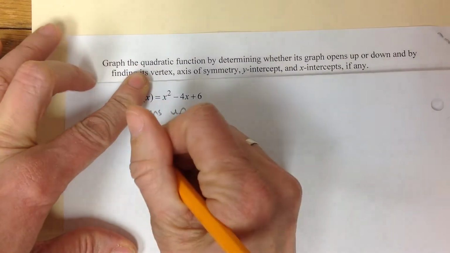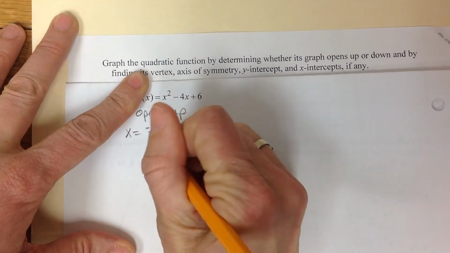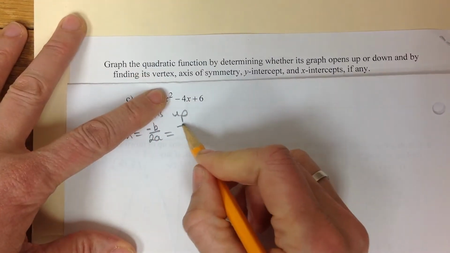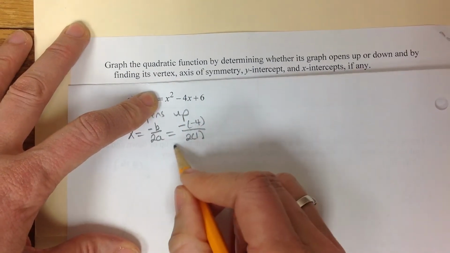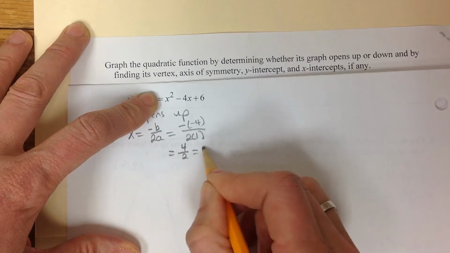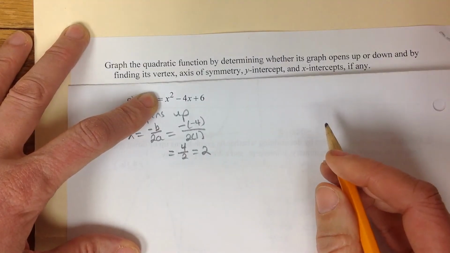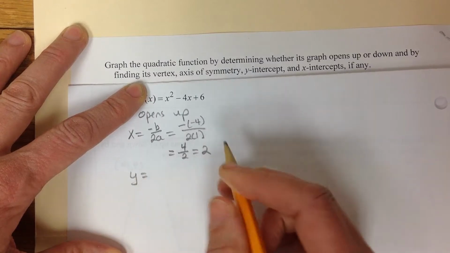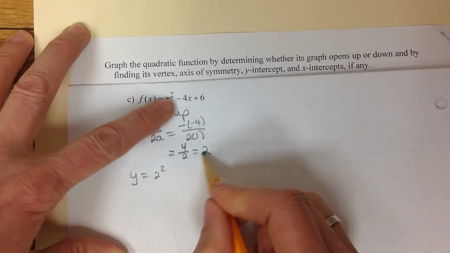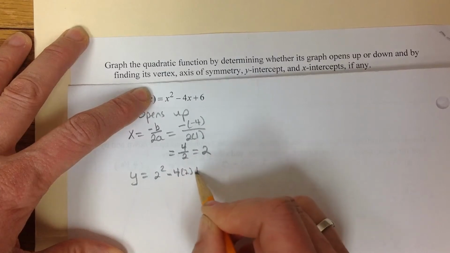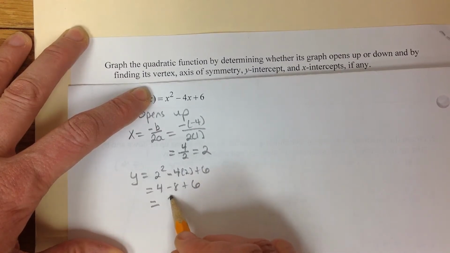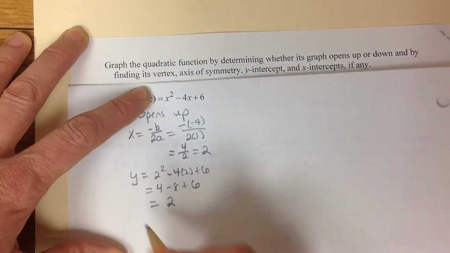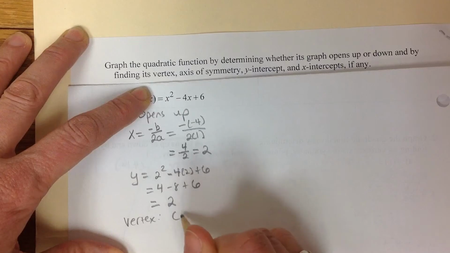For the vertex, remember I can use x equals negative b over 2a. My b value is a negative 4, and my a value is 1. So this becomes 4 over 2, which is 2 for the x. That's only half of the vertex. To get the y value of the vertex, I have to plug 2 into the function. So 2 squared minus 4 times 2 plus 6, which is 4 minus 8 plus 6. It's negative 4 plus 6, which is a positive 2. So it looks like the vertex is going to be at (2, 2).